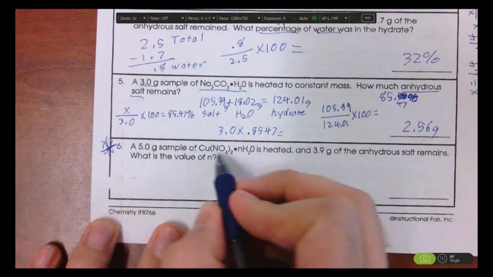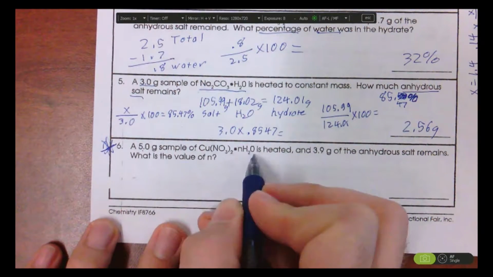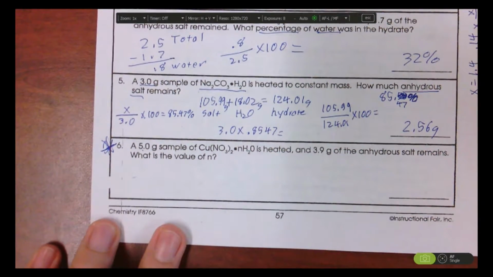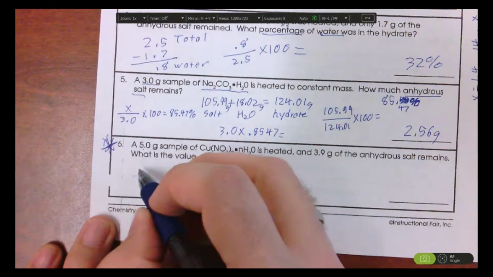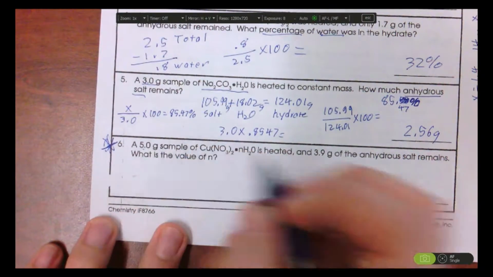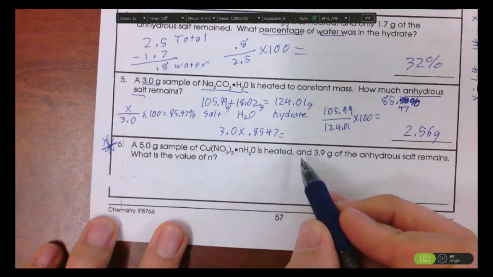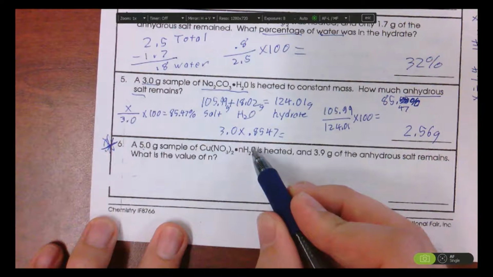You got a 5-gram sample of this whole thing. Okay? When they say 5-gram sample of the whole compound, is that going to be your part, your whole, or total? Well, I mean, whole and total is the same thing. I'm sorry. It's your whole. So you do know that this is your grand total of the whole thing. It's heated, okay, which means you're going to lose something. What are you going to lose? This or this? This right here.